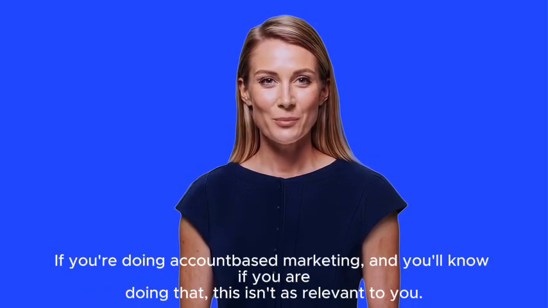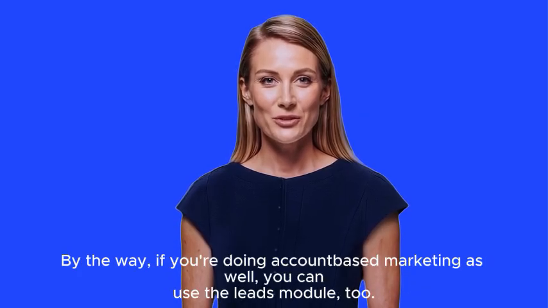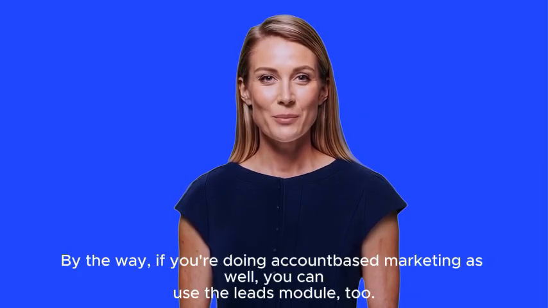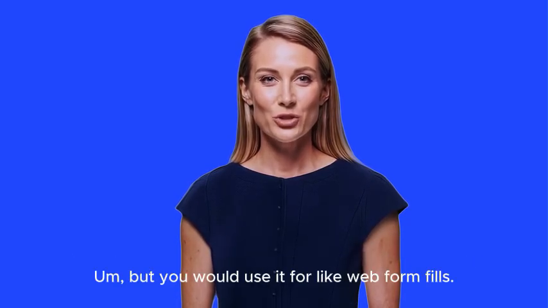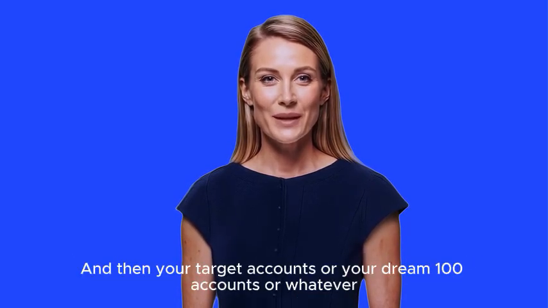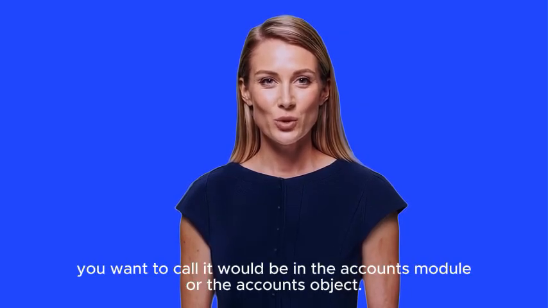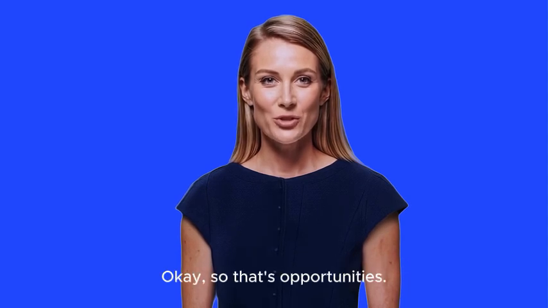If you're doing account-based marketing, and you'll know if you are doing that, this isn't as relevant to you. By the way, if you're doing account-based marketing as well, you can use the leads module too, but you would use it for things like web form fills. And then your target accounts, or your dream 100 accounts, or whatever you want to call it, would be in the accounts module or the accounts object. Okay, so that's opportunities. Let's go over to products.